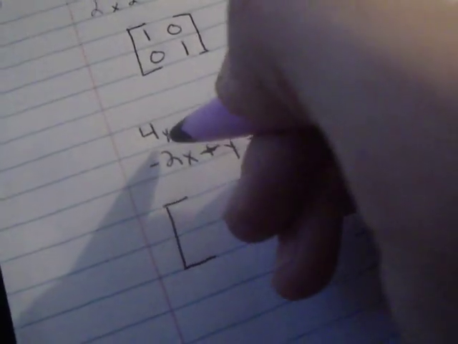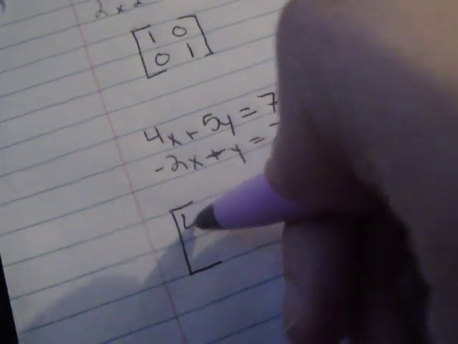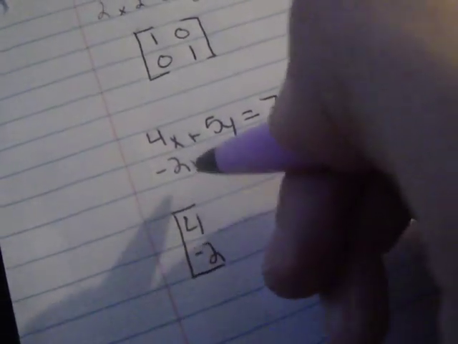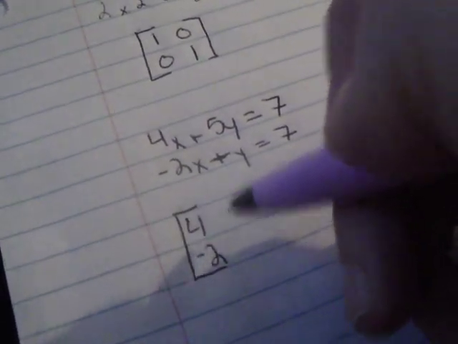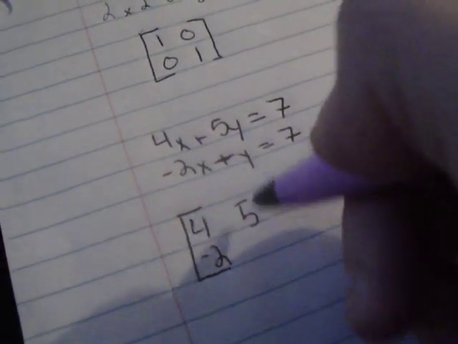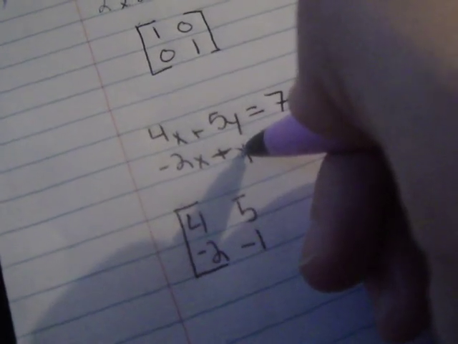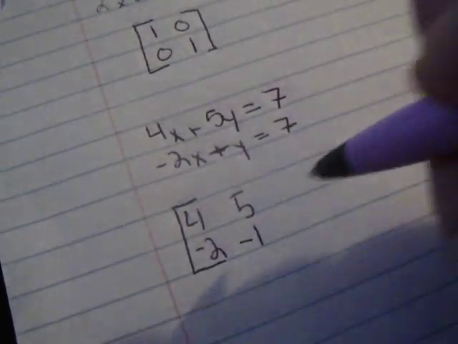Your first columns go down and rows go across. Your first column is going to be 4 and negative 2 because of the x's. Then you skip a space and you'd put 5, and since it's negative y, you'd put negative 1, because there's only the variable there, so it'll only equal the 1.